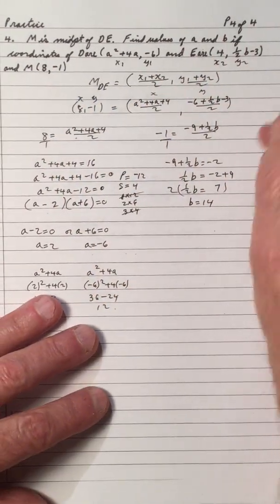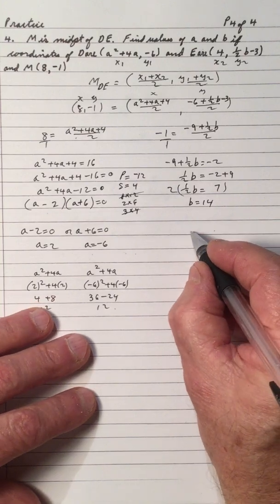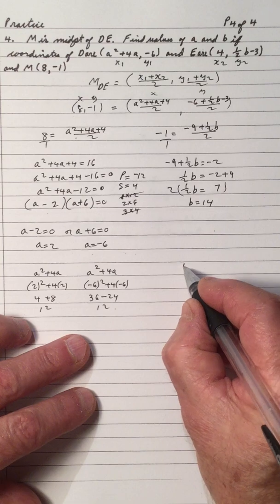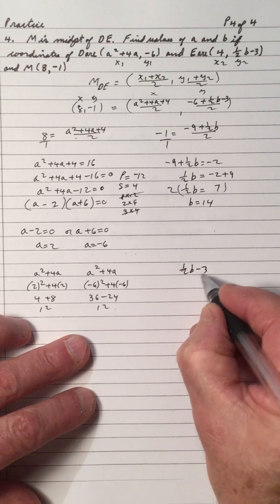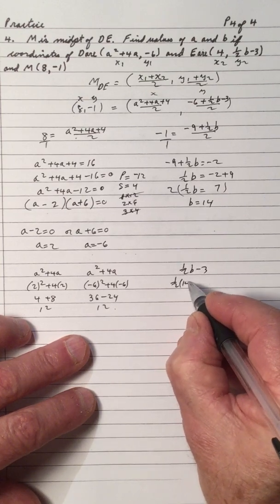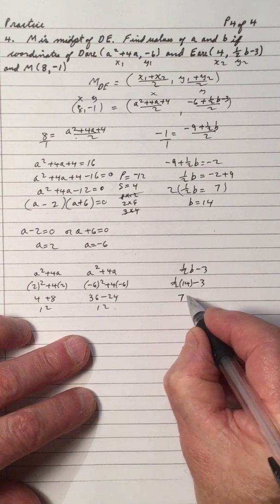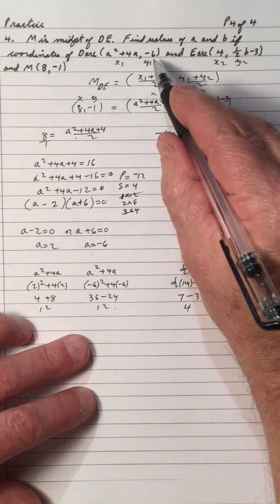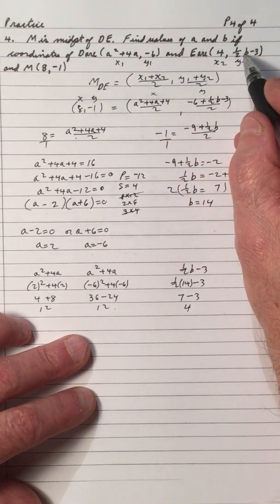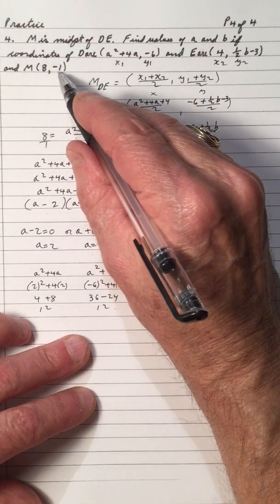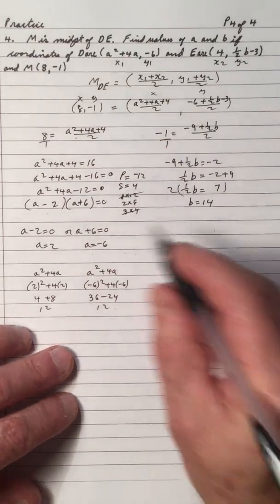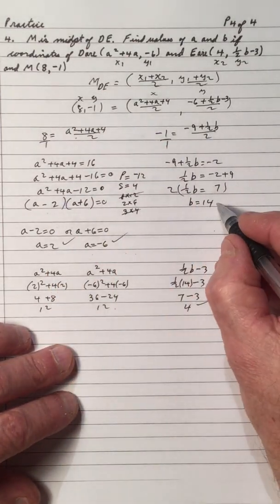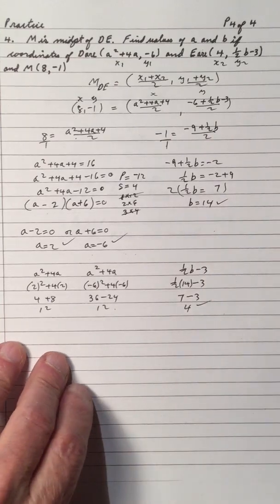So let's check that b is 14 now. We have a half b minus 3, so it's a half of 14 minus 3. 7 minus 3 is 4. So let's check: negative 6, add on 4 is negative 2. Negative 2 divided by 2 is negative 1. So a is 2 or negative 6, because it's quadratic, and b is 14.